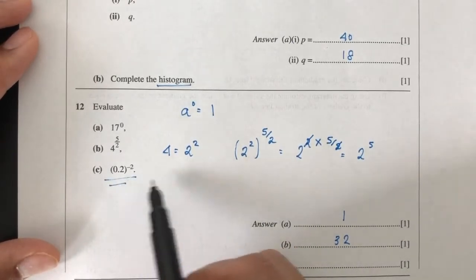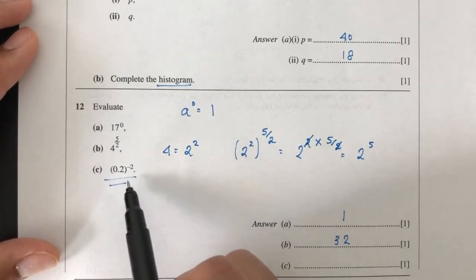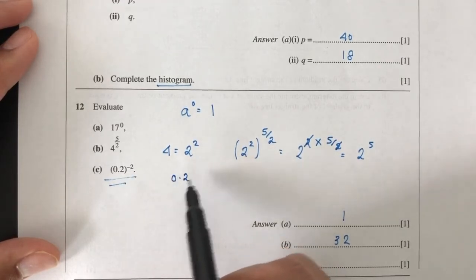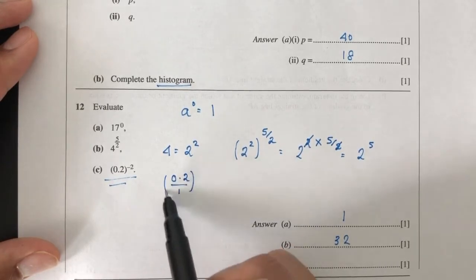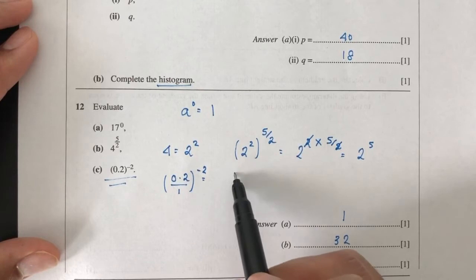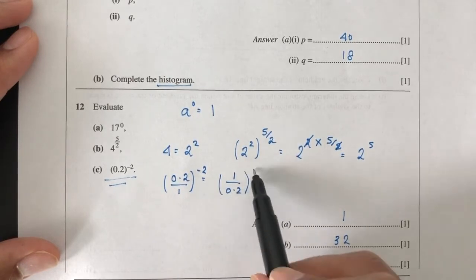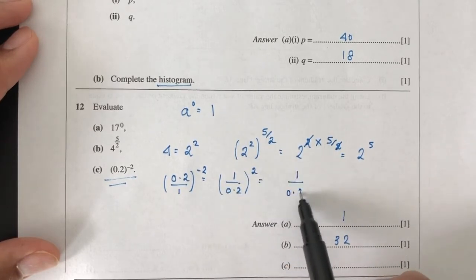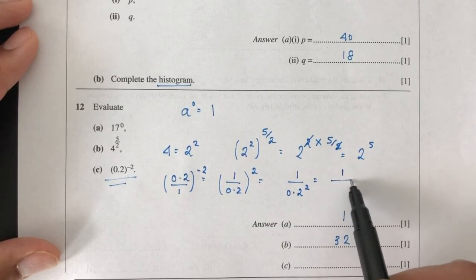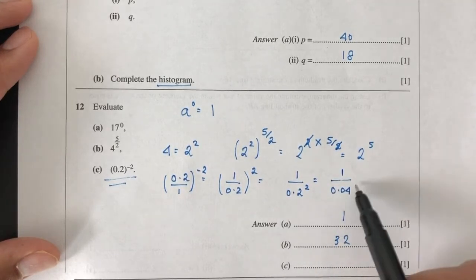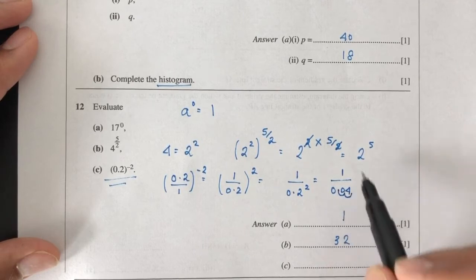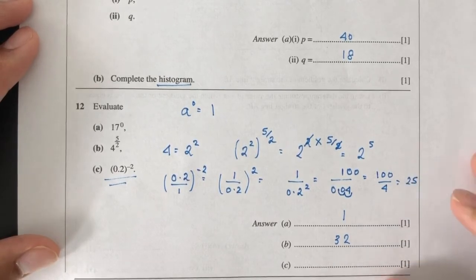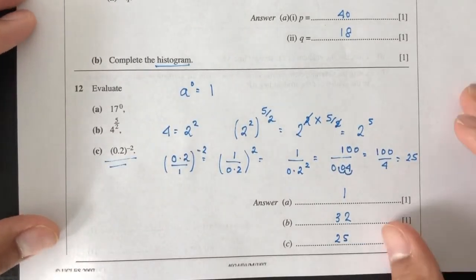Now for the last one, we have 0.2 power minus 2. So you always try to make this positive. So how can you do that? So 0.2 is also 0.2 divided by 1, power minus 2. Now if you reverse this inside, it will become power 2. And then you can of course bring this in. That will become 1 over 0.2 squared. So that will become 1 divided by 0.04. And you can simplify. You can move the decimal place and you have to add 2 zeros. So 100 divided by 4 will be 25. This will be your answer for part C.